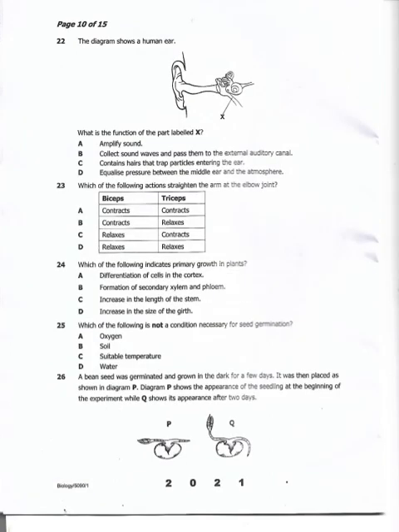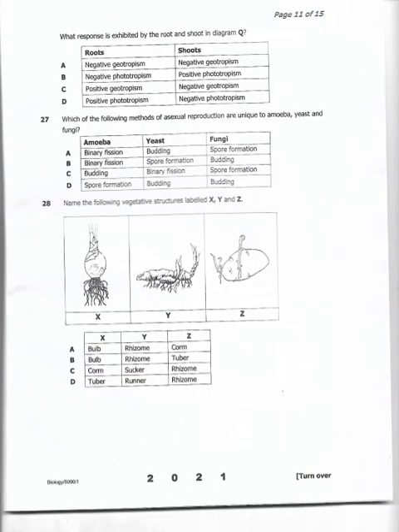See here, the roots are going down, and the shoot is going up. So we can say the roots show positive geotropism, and the shoot is negative.